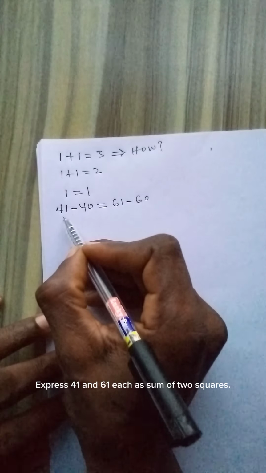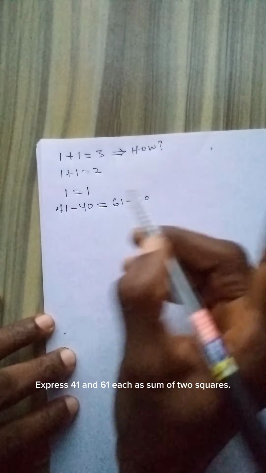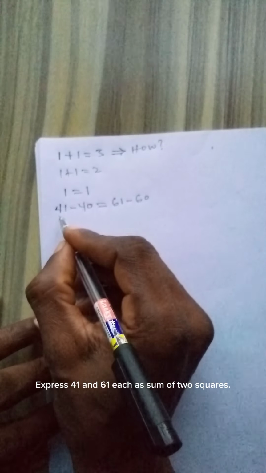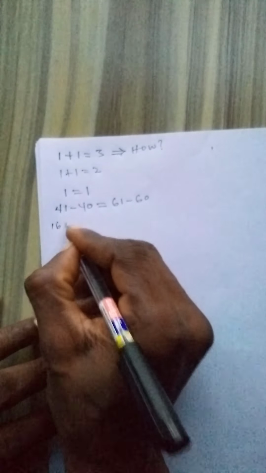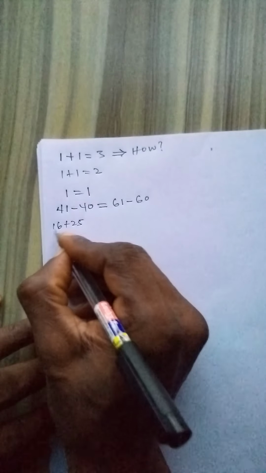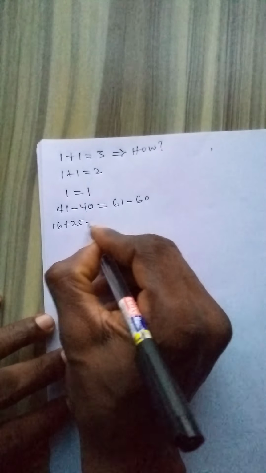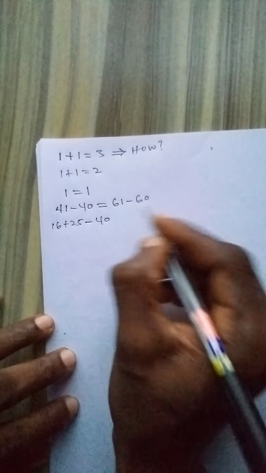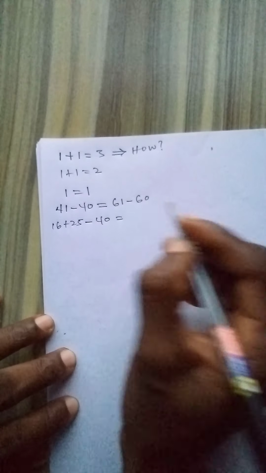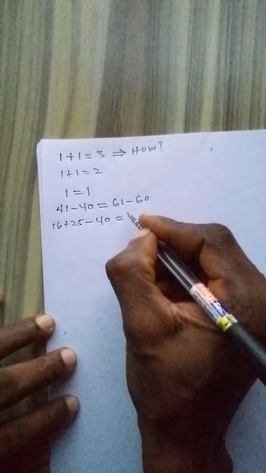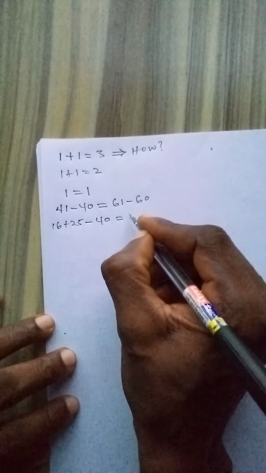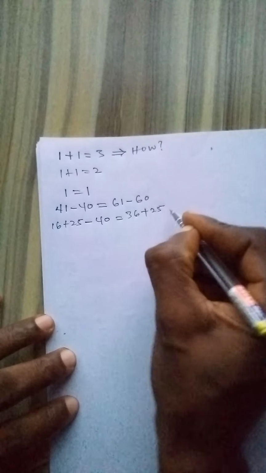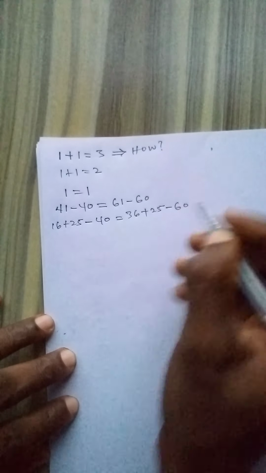So I will express 41 as a sum of two squares, and also 60 as a sum of two squares. 41 becomes 16 plus 25. Yes, 16 plus 25 is 41. Then I still have my minus 40 here. If I simplify this, I will have 1 as the answer. So I have not misapplied any rule. 61 can also be expressed as a sum of two squares, which is 36 plus 25. Then we still have our minus 60.